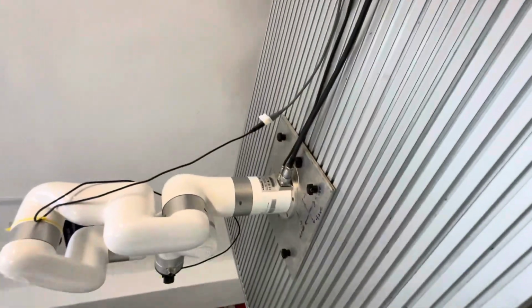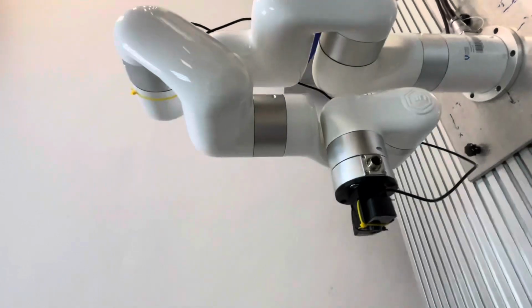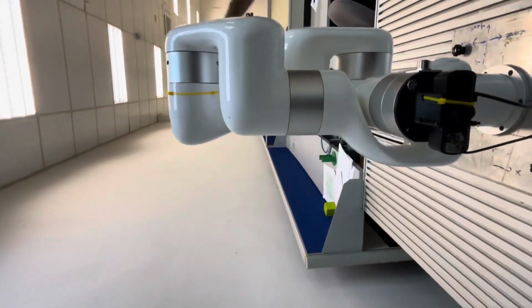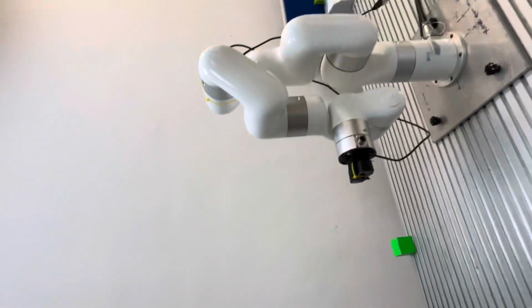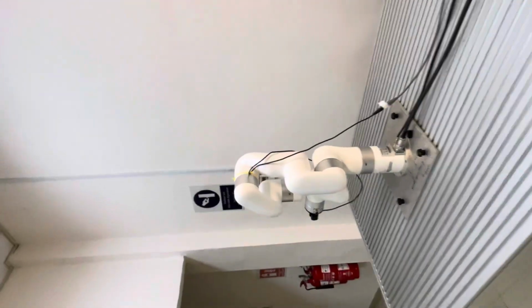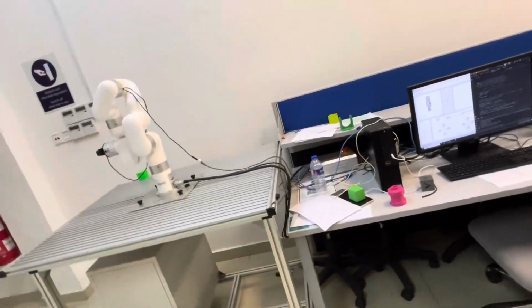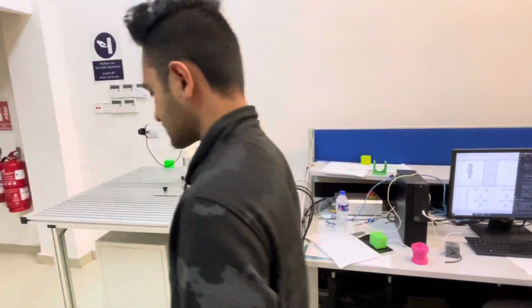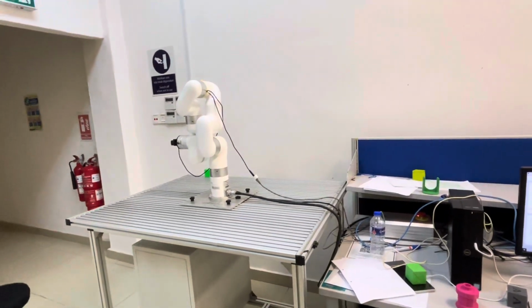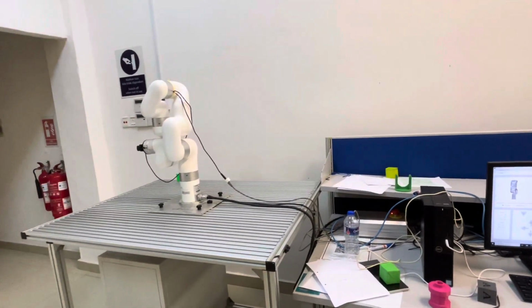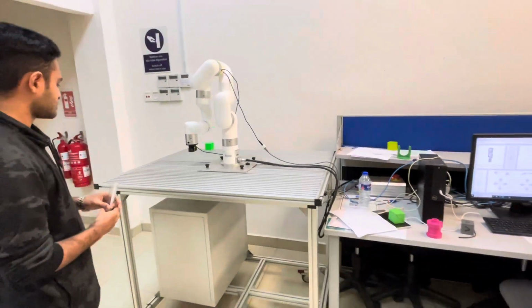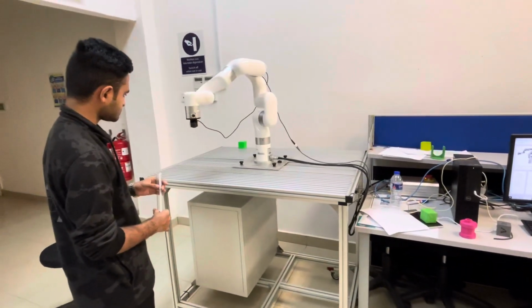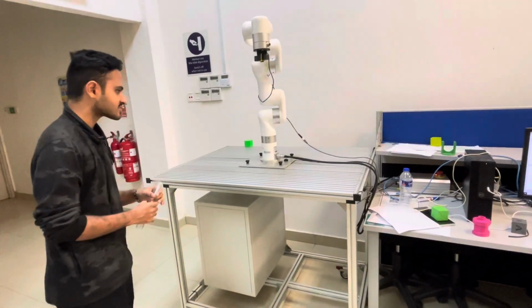Now we change the position of the cube. Let's say we put it somewhere in the corner. Now we try to run the file again. We close everything and we run the file again. Then the robot will start moving again and capture 4 images. Now the robot has started moving. It went to its first position.